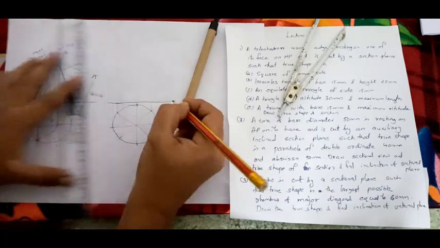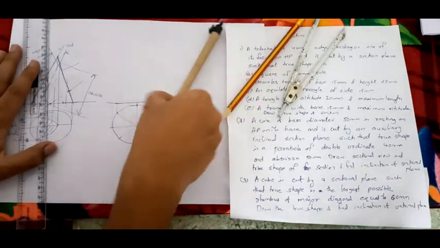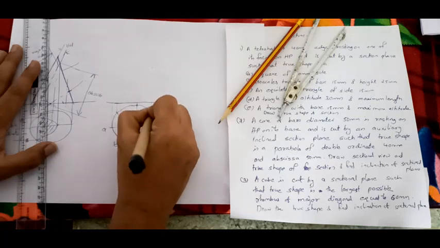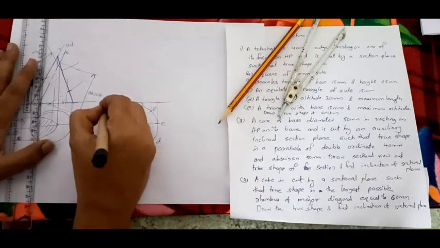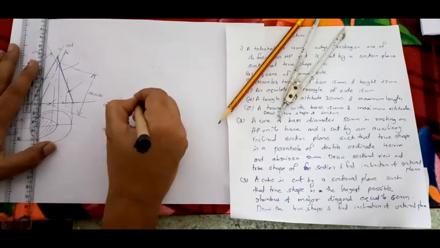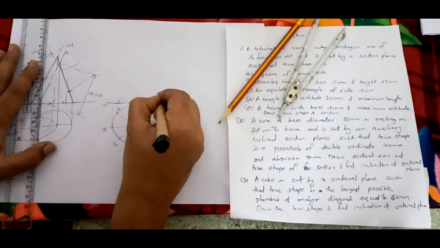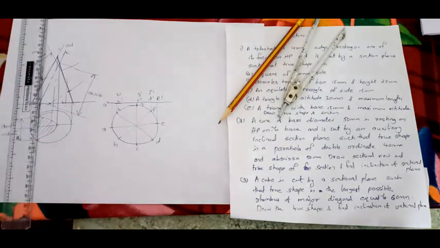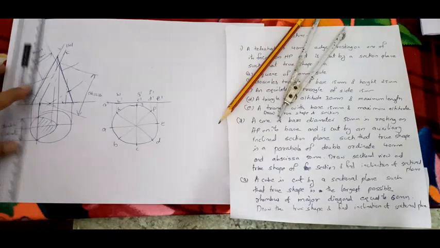See, this one is your A, B, C, D, E, F, G, H. This will be A dash, B dash, C dash, D dash, E dash, F dash, G dash and H dash. Now you are stuck, right? They haven't given the height. What to do? See, I will show you something here.